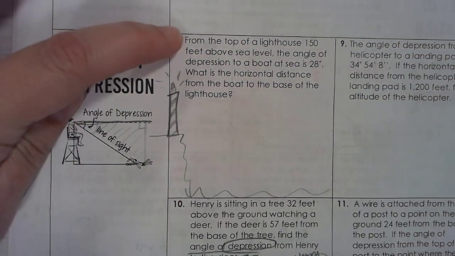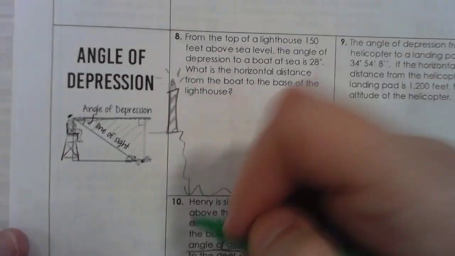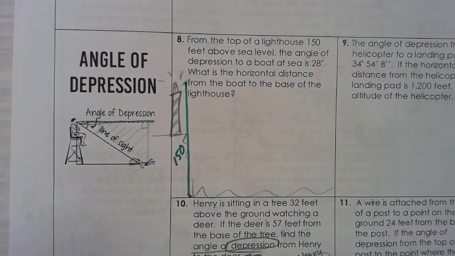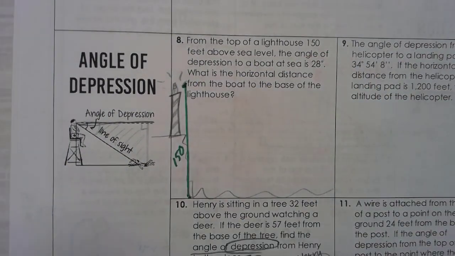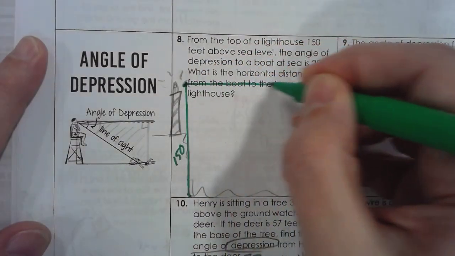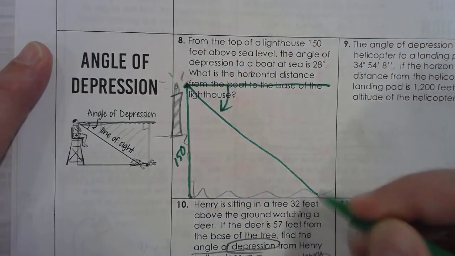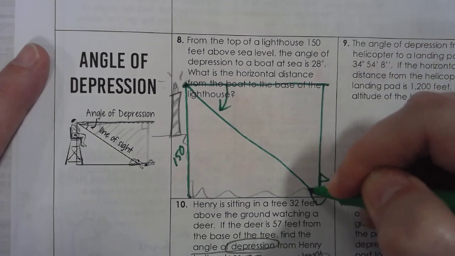Okay, from the top of the lighthouse, 150 feet above sea level. So from the sea all the way up to the very top of the lighthouse, all of this is 150 feet. The angle of depression. So there's a person up here in this lighthouse. And where are they looking? Not yet. Where do they look first? Before they look down, they're just looking around, and they look straight out here. And then they're going to look down like this, and they're going to see a boat. And it makes a triangle like that.